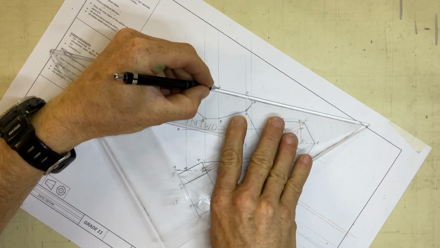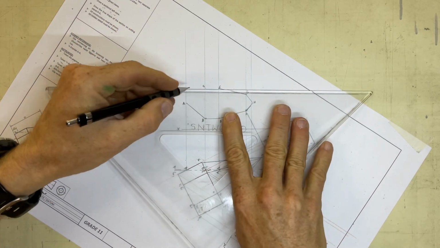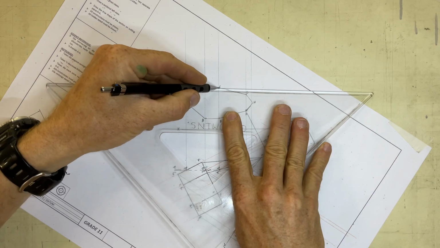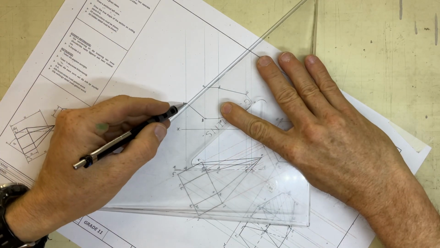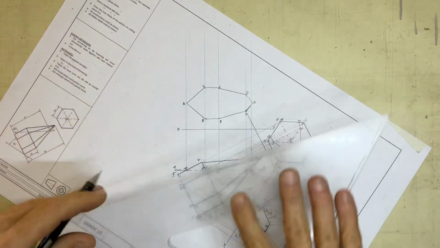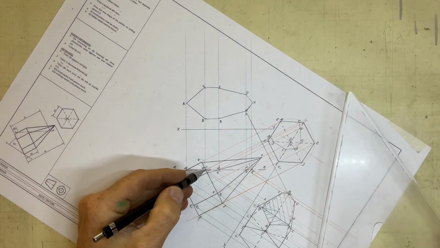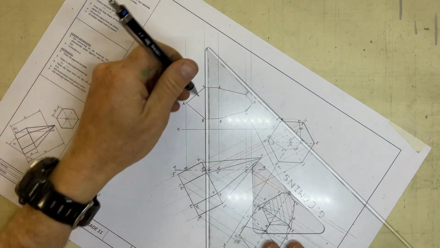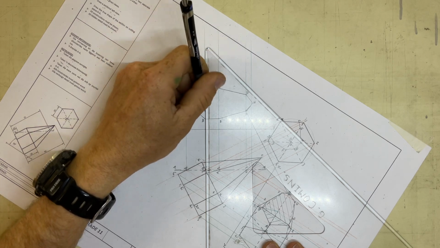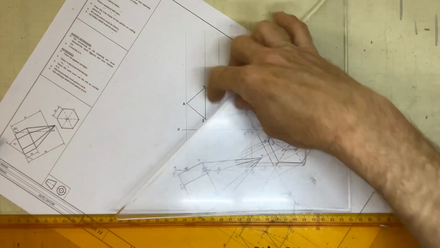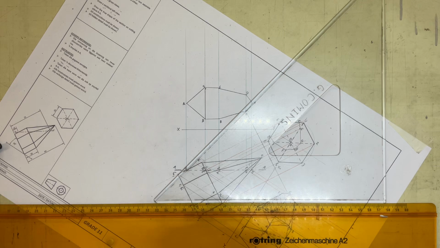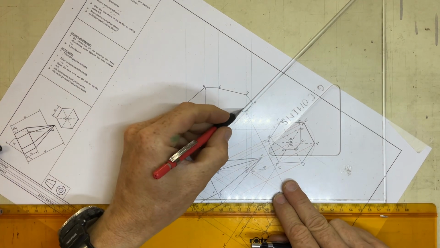There it is. And going from there to there. Right, once I've got that, note B and C, there is a line that is going to go across there. And I'm going to hatch this in a particular direction, and I'm going to hatch the other one in a different direction.